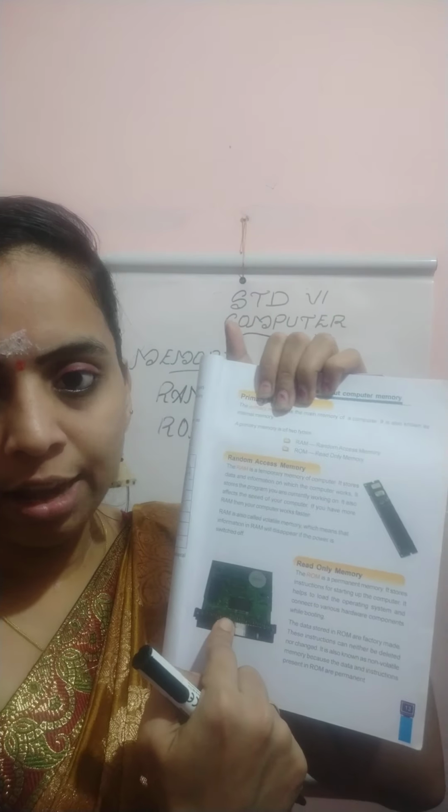Even if it is documents, that is text documents, sentences, or images, videos, audios, anything we want, we can store in that secondary memory. So it has a very large storage capacity.